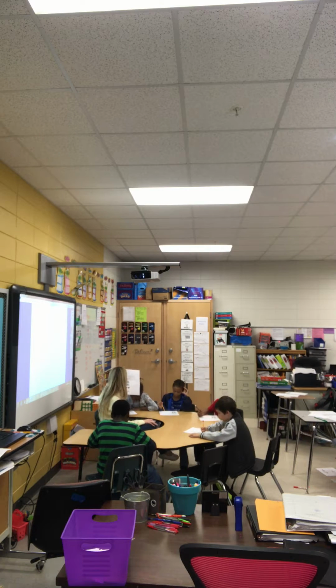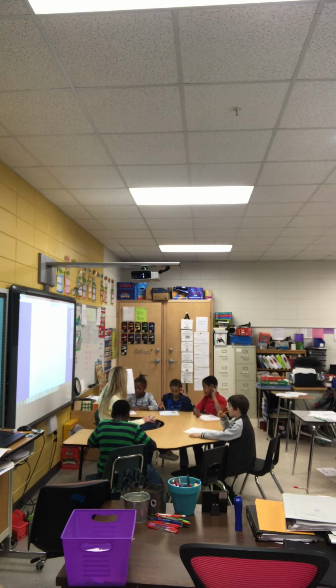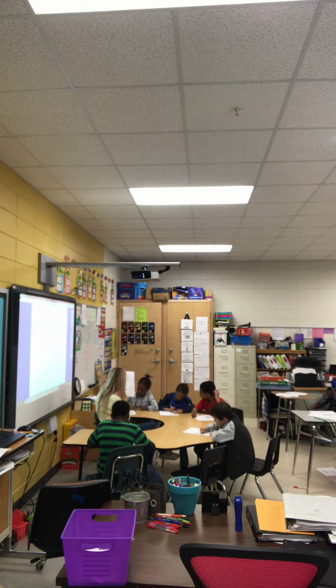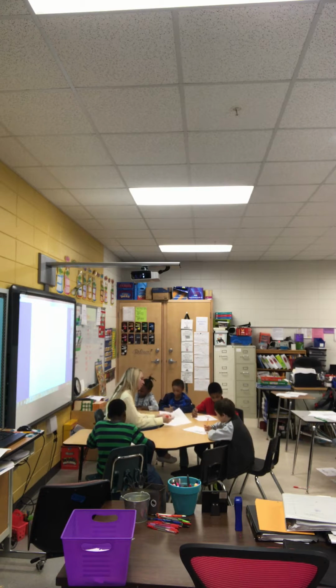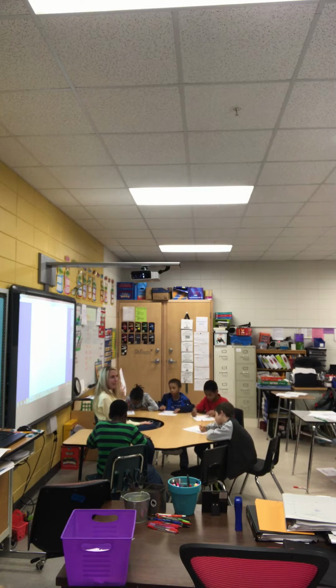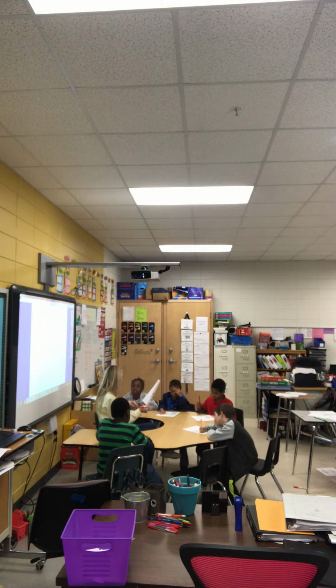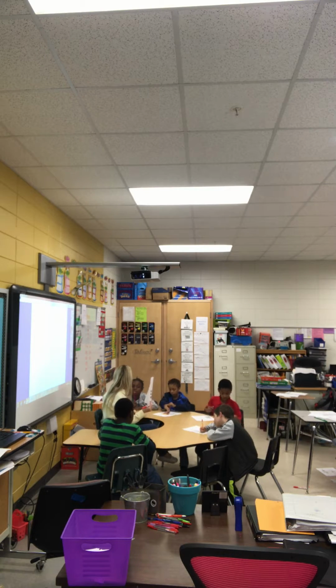Ready? 16 apples divided into 2 baskets. There are blank apples in each basket. Oh, it's tricky. We need to count. Let's count together. Ready? 1, 2, 3, 4, 5, 6, 7, 8. So what's my answer? 8. So now we know that when we take 16 and divide it by 2, we get what answer? 8. Very good.